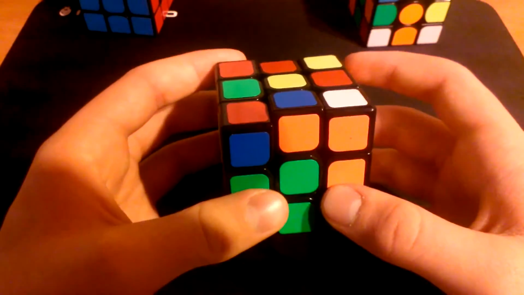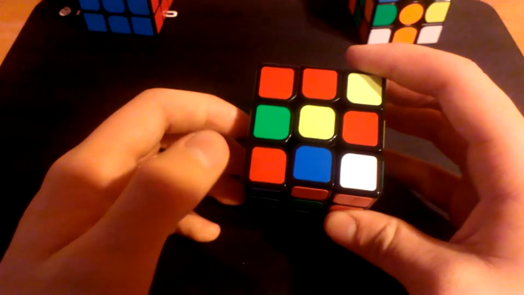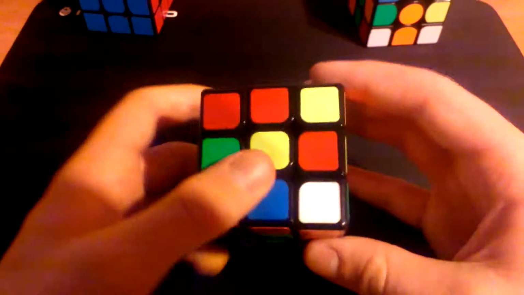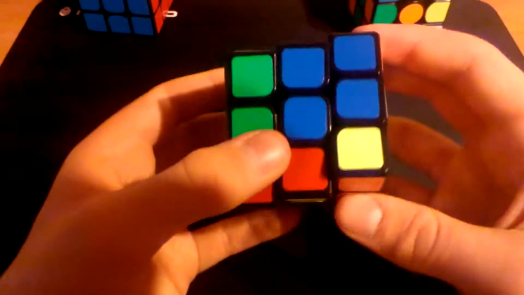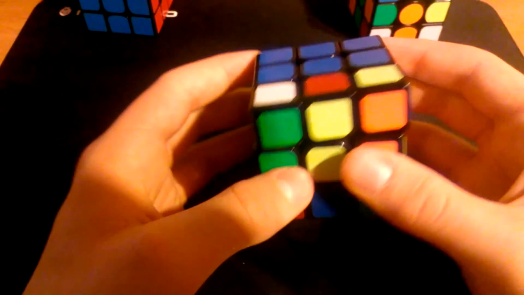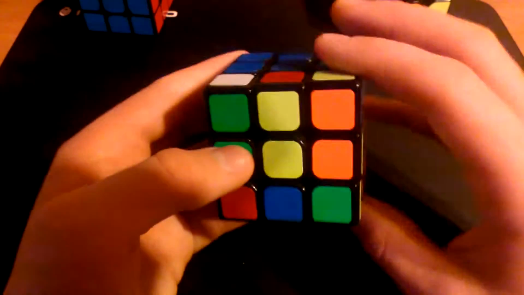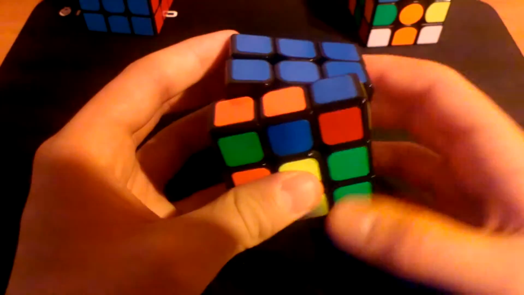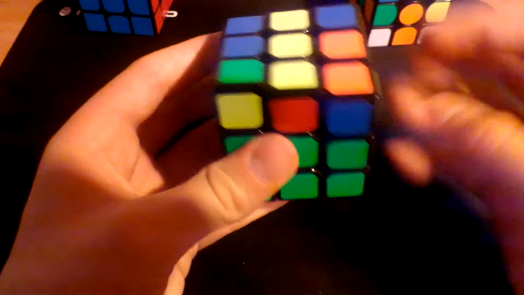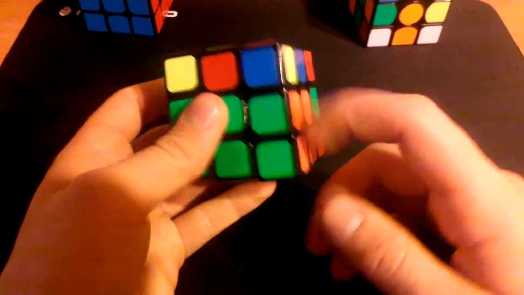And now there is another thing that we need to think about while solving with CFOP: do I need to rotate, or can I just do something like this, and it will be even better, because if I do F2 during this inserting, I will get another edge oriented for free.